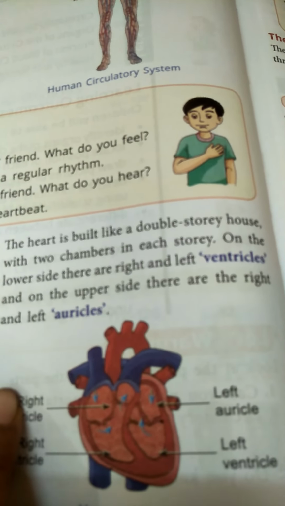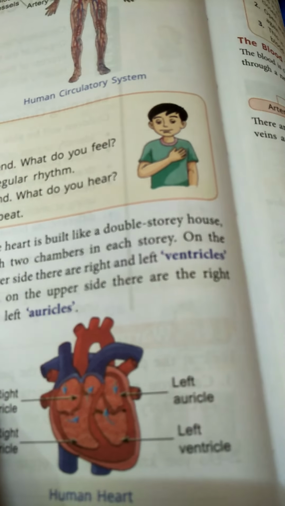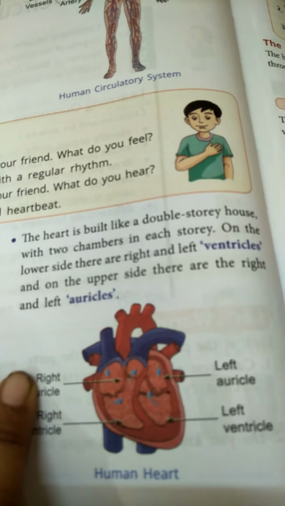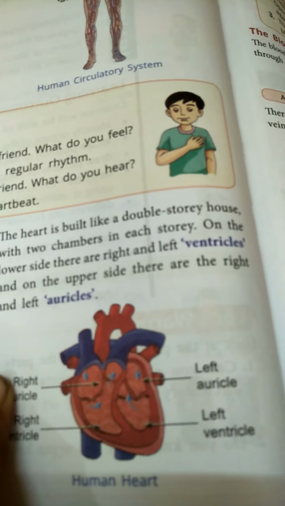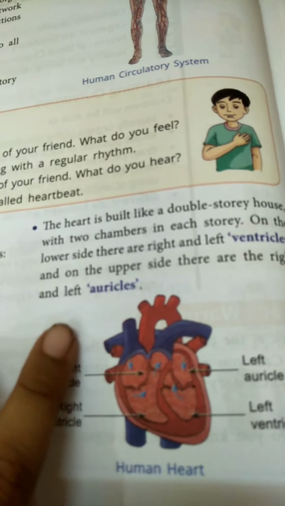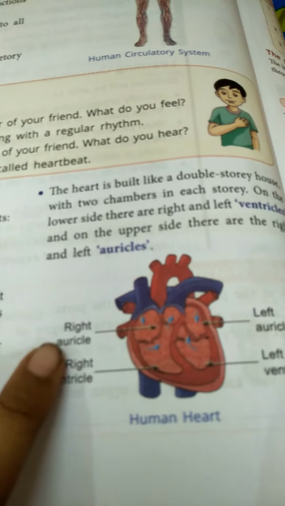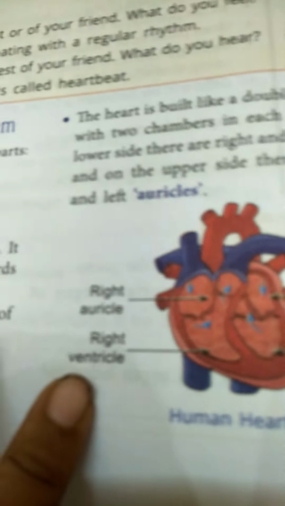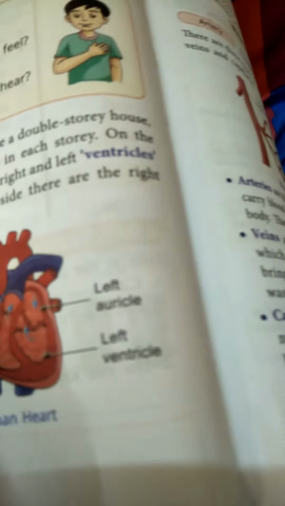The heart is built like a double-story house with two chambers in each story. On the lower side, there are the right and left ventricles, and on the upper side there are the right and left auricles. Here you can see the human heart. There is the right auricle, there is the left auricle, this is the left ventricle, and this is the right ventricle. The ventricle is the lower part and the auricle is the upper part.